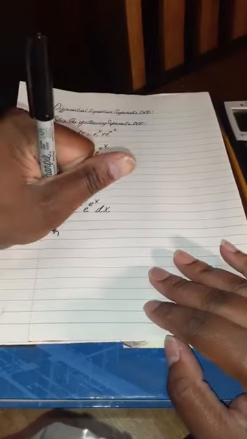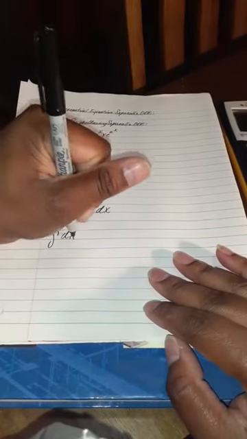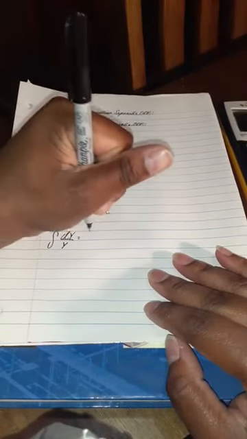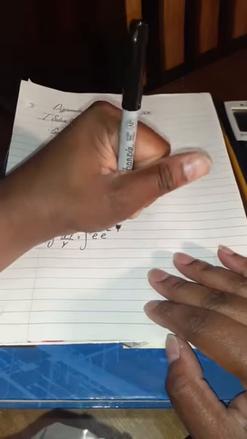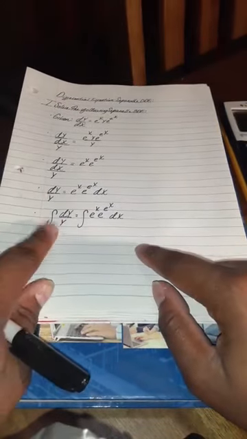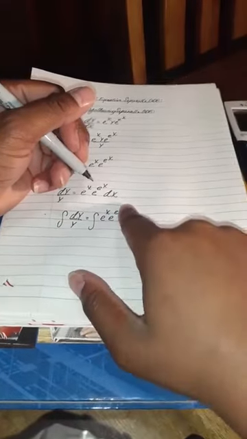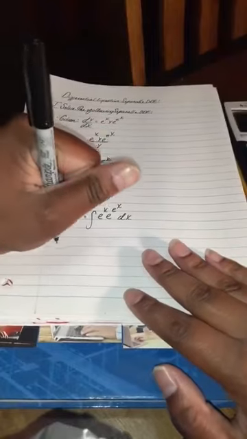So we're going to integrate dy over y, and we're also going to integrate this side with respect to x, e to the x times e to the x. We know we're going to get ln of y over there, but let's just deal with the integral of e to the x times e to the x dx. That sounds like a hard integral, but it's not at all.